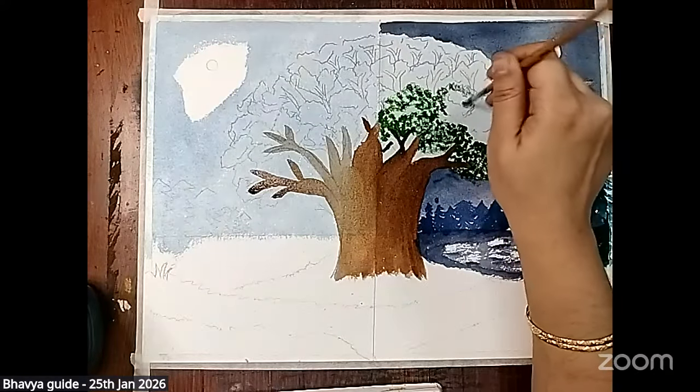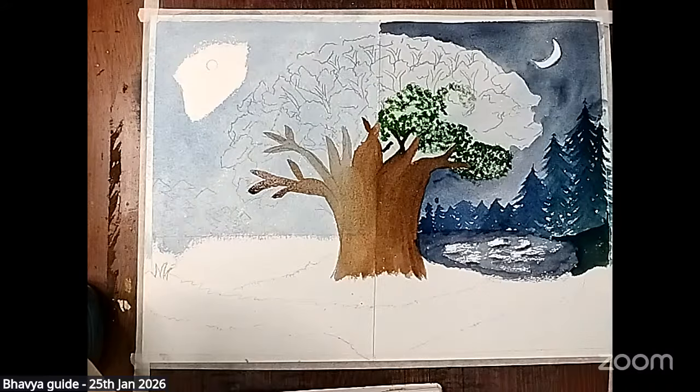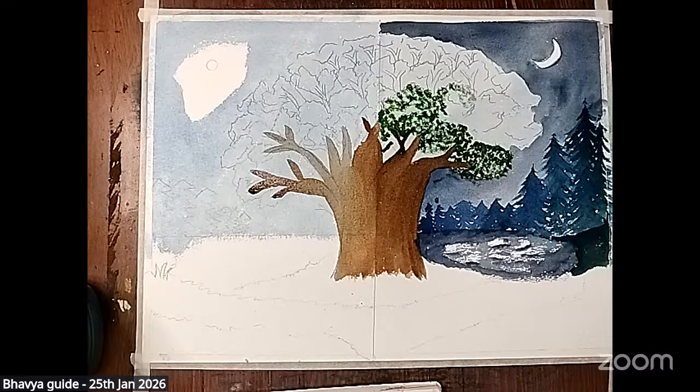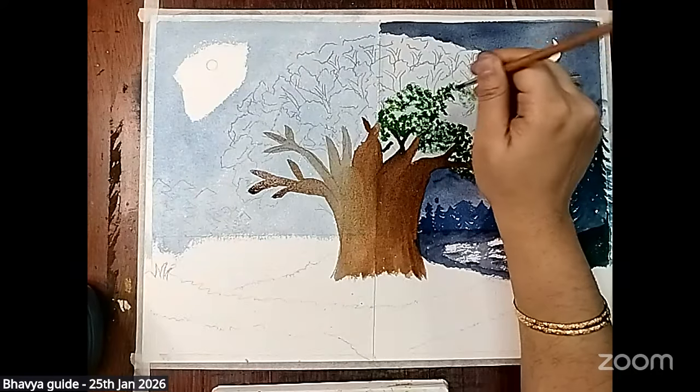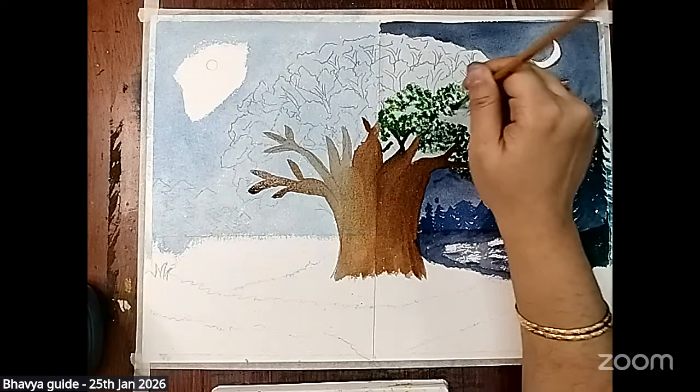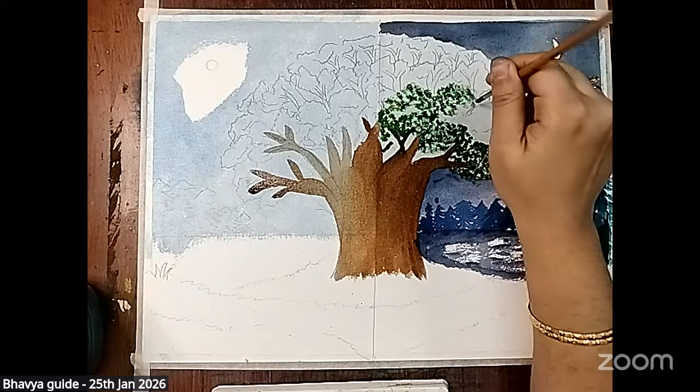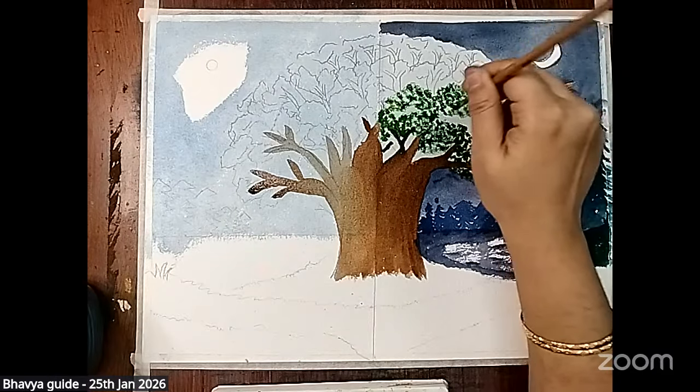So here, as I said earlier, we are standing down and observing the tree. That means we can't find the exact shape of the leaf. Some leaves are there that we can feel. So because of that, we are doing like this.